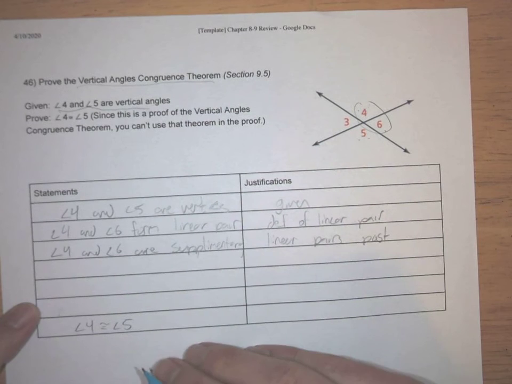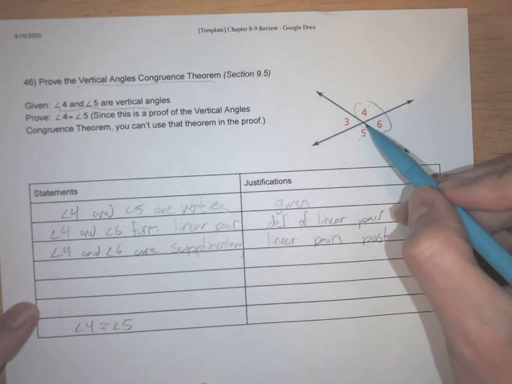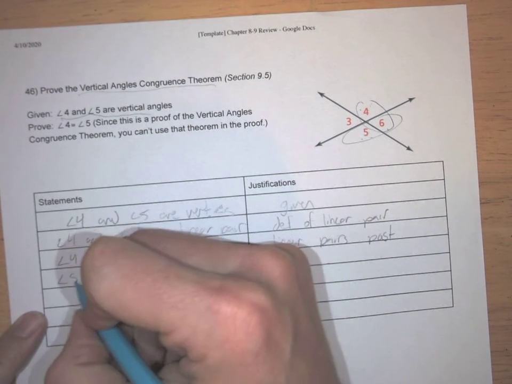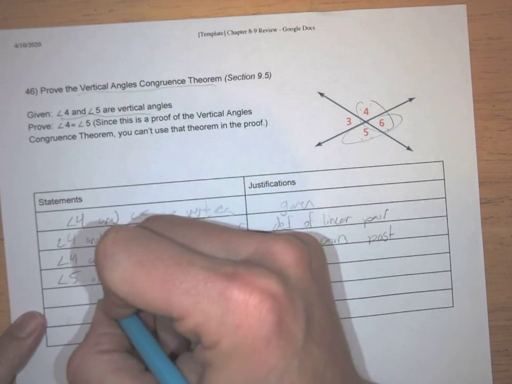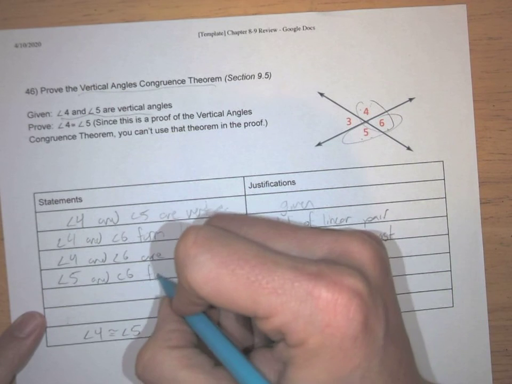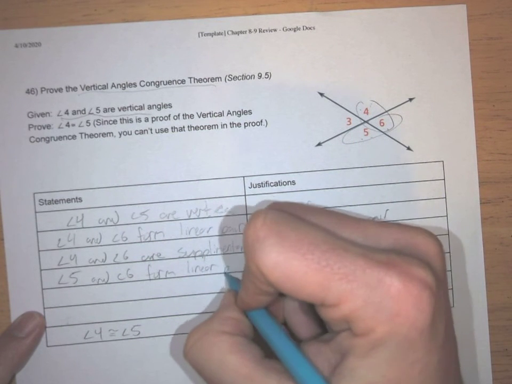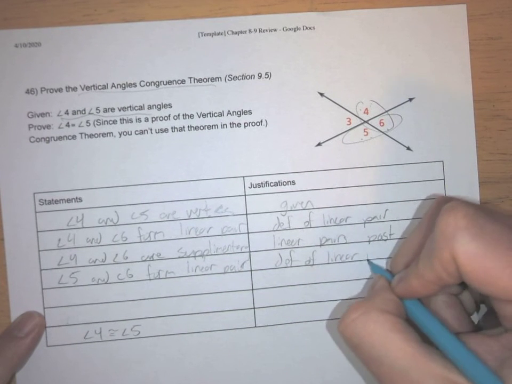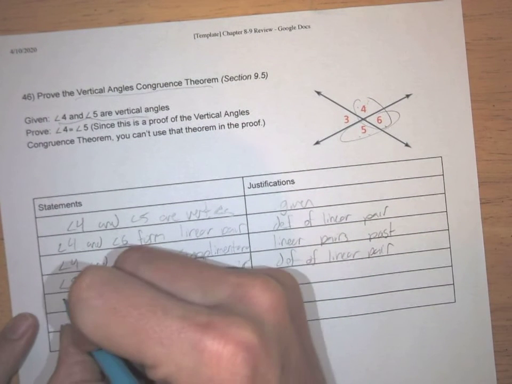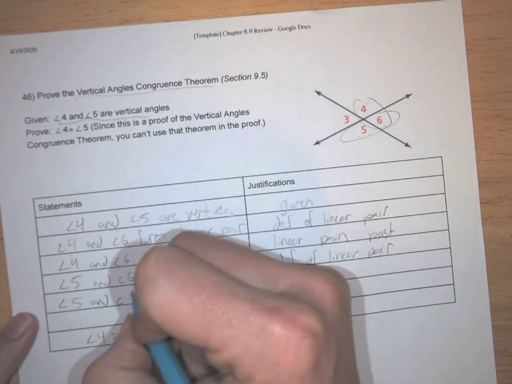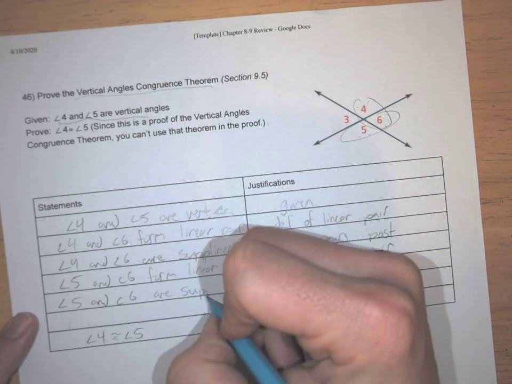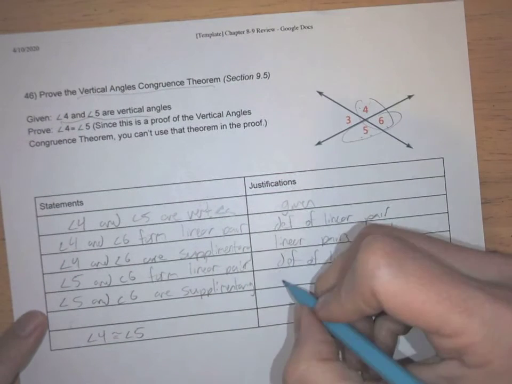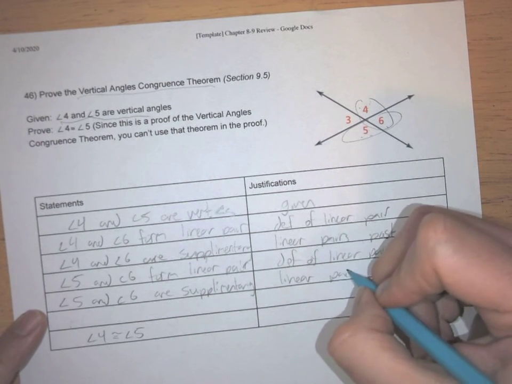So these two form a linear pair, which means they're supplementary. But also, these two form a linear pair, which means those are supplementary. So angle 5 and angle 6 form a linear pair. Again, we can use the definition of linear pair, and you could say that angle 5 and angle 6 are supplementary. And again, you could say definition of linear pair, you could say linear pairs postulate. They're kind of similar.